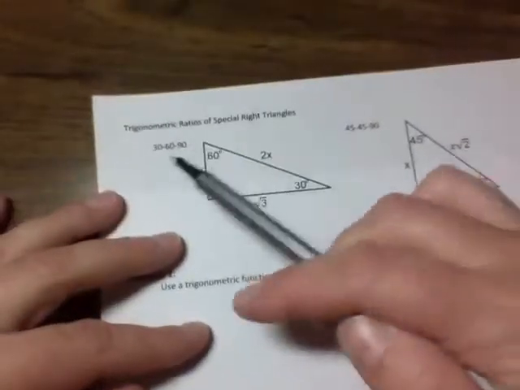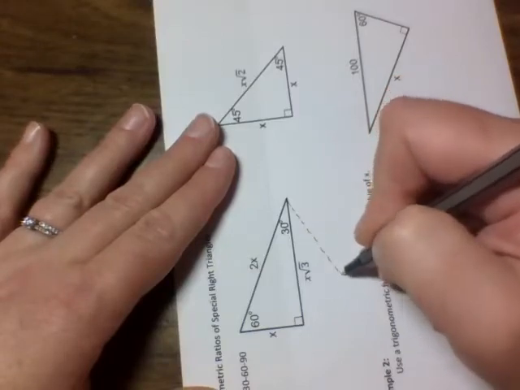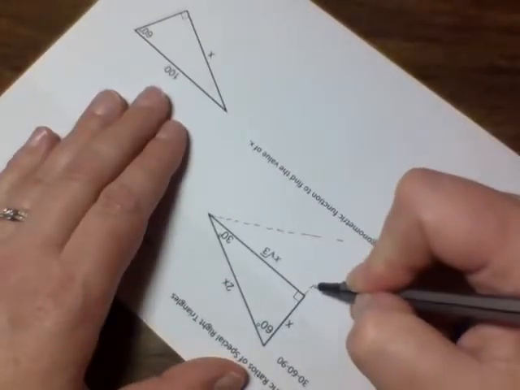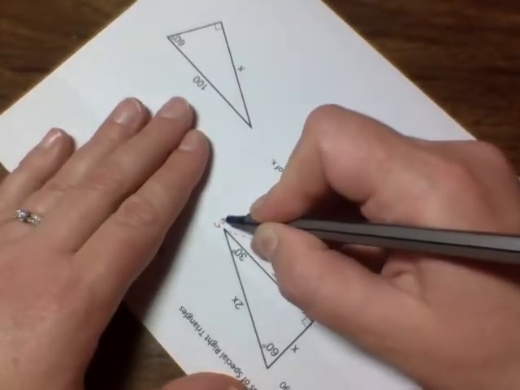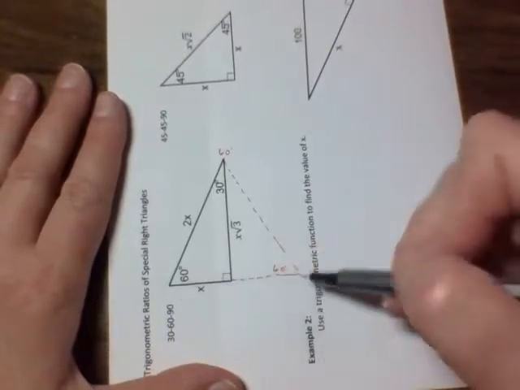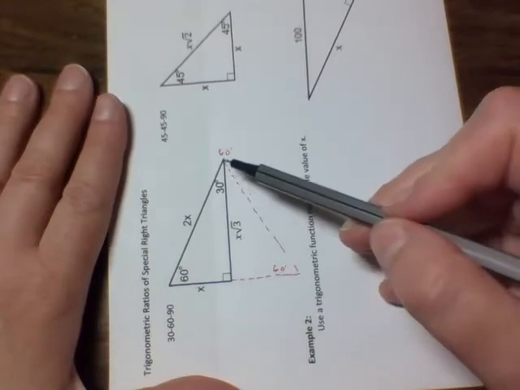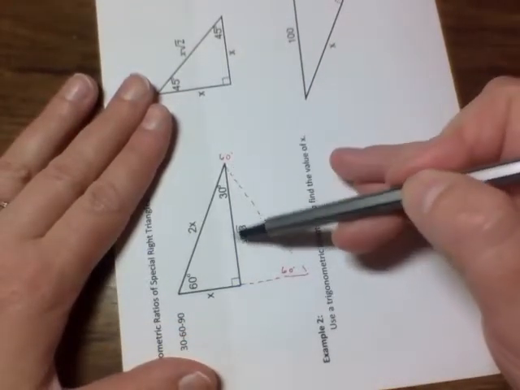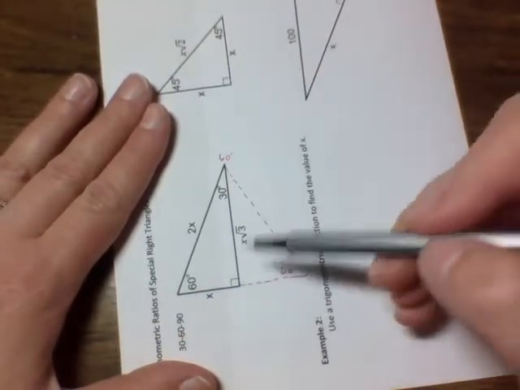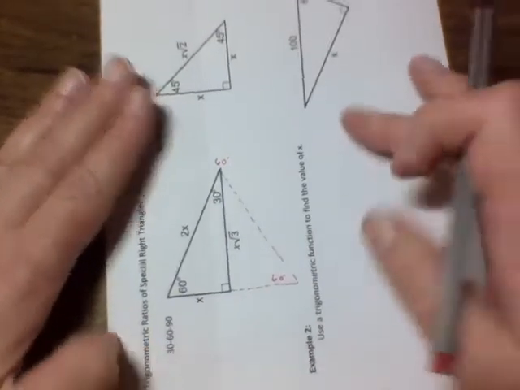For instance, this one here, a 30, 60, 90, actually comes from the fact that you could give it another side here. And if you do that, you end up with a 60, 60, 60, or an equilateral triangle. So the idea is that if you have an equilateral triangle, which does show up a lot in math, you cut it in half, and now you have a 30, 60, 90. And if you want to very quickly figure out the height of this triangle, you would just take half of one of the side lengths and multiply it by the square root of 3.